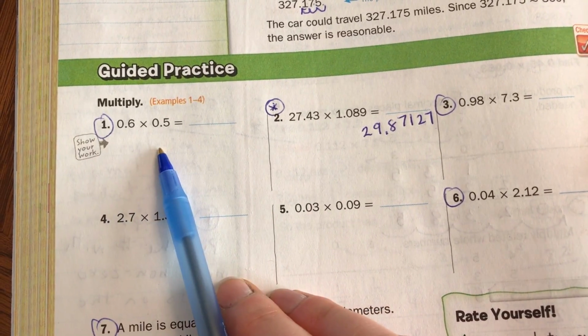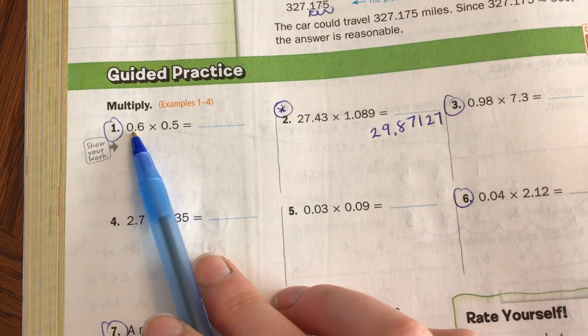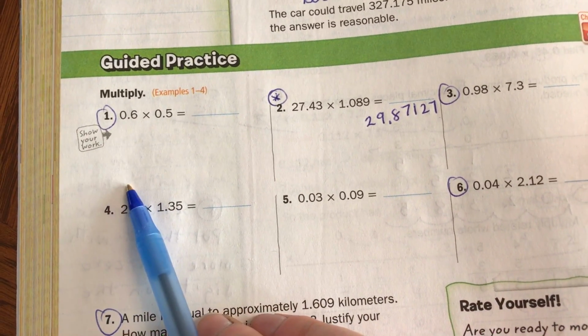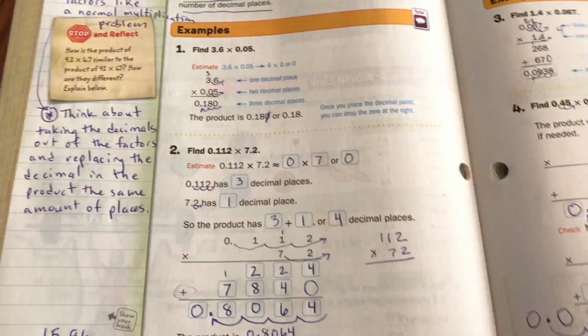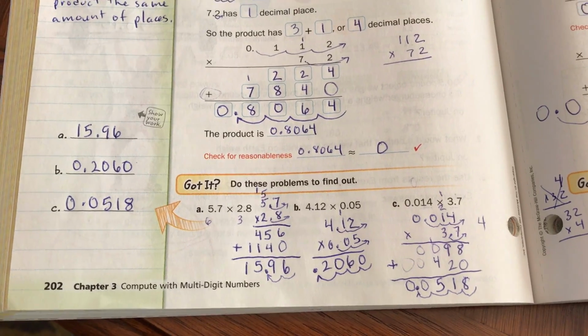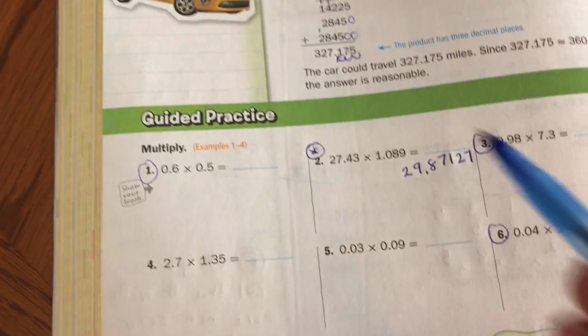You could set these ones up either way. Do you know how to take the decimal out and put it back in? If you need help with that, go look and see how we did it in these first couple examples and how we did it down here. All right, pause it and do it.